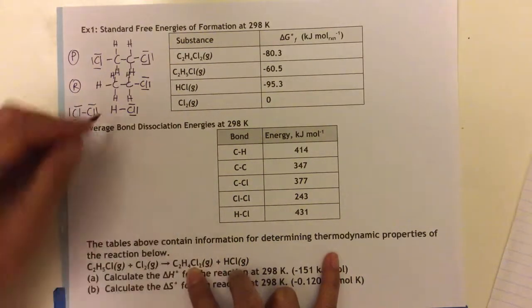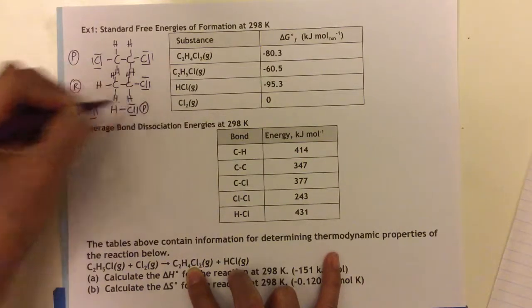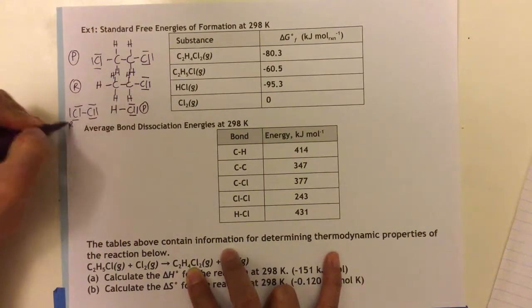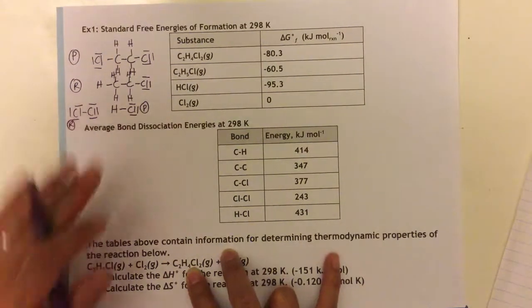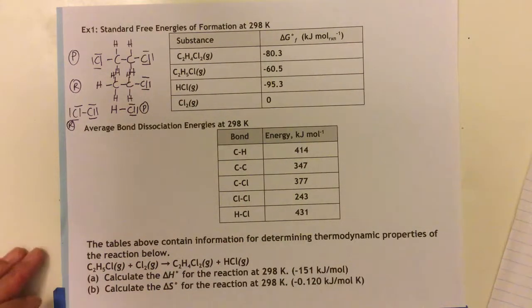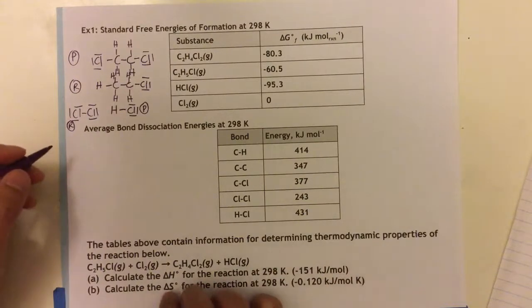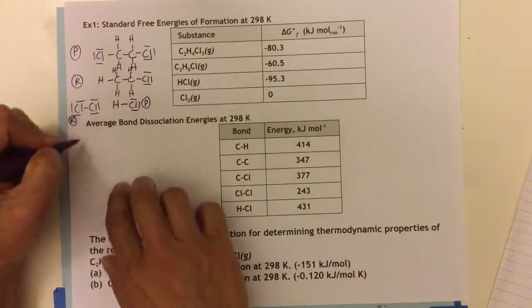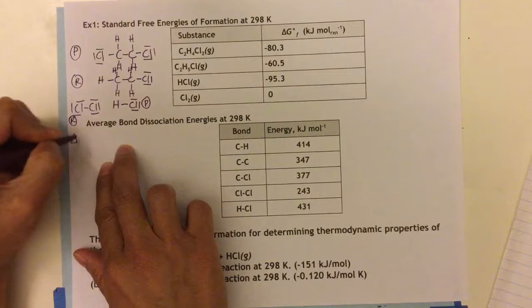And here you have HCl as a product. So I'm just organizing how I would be breaking and making bonds as I break the bonds in the reactants, and then I make bonds in the products. So I then line up my equation.